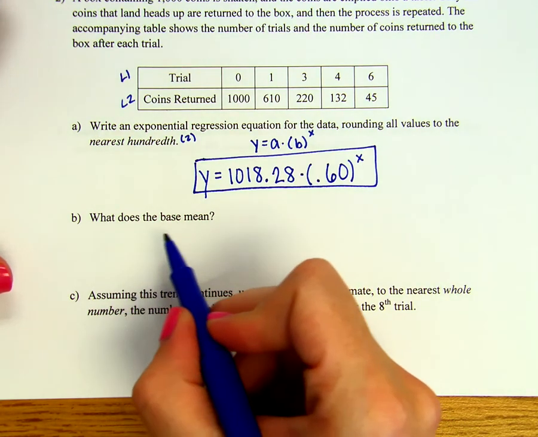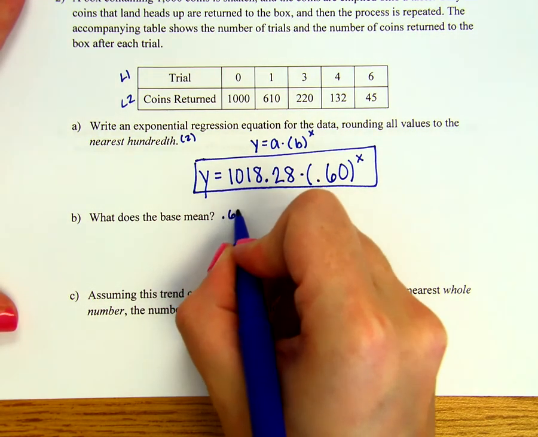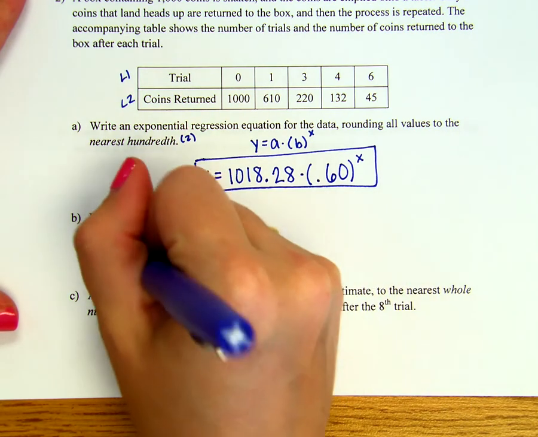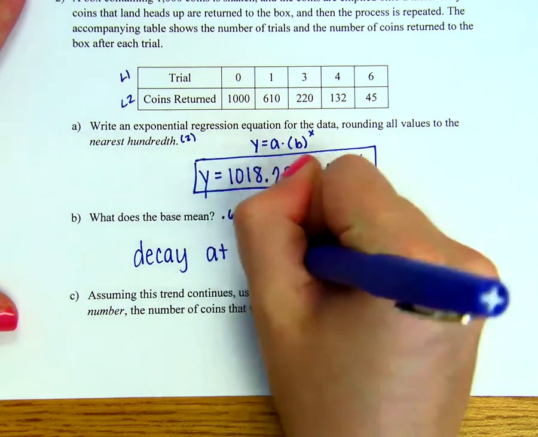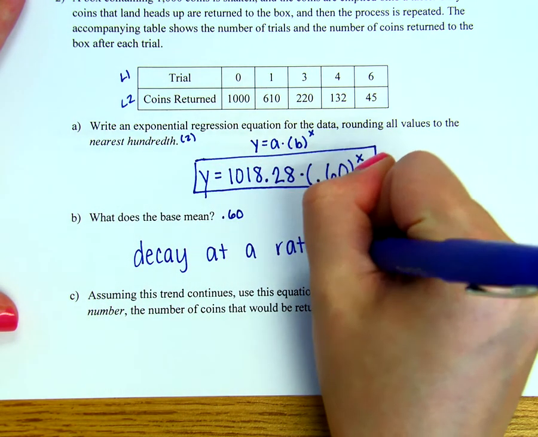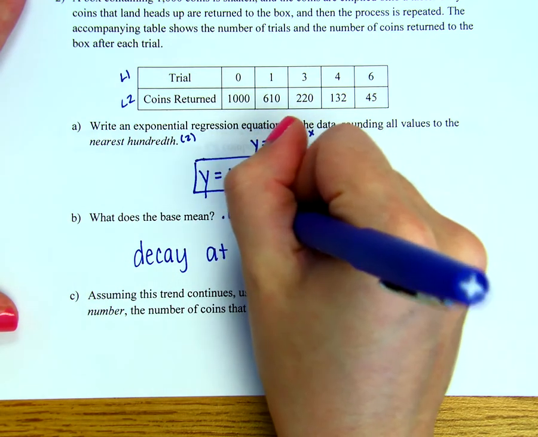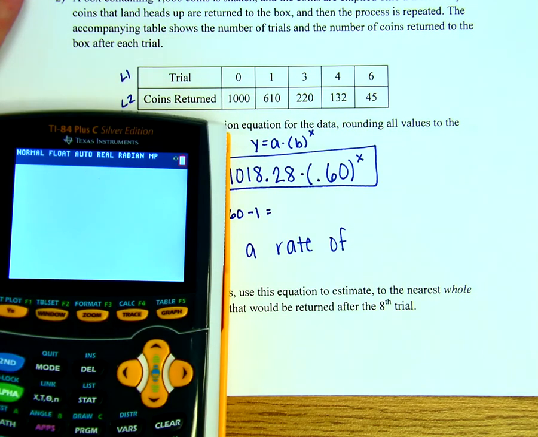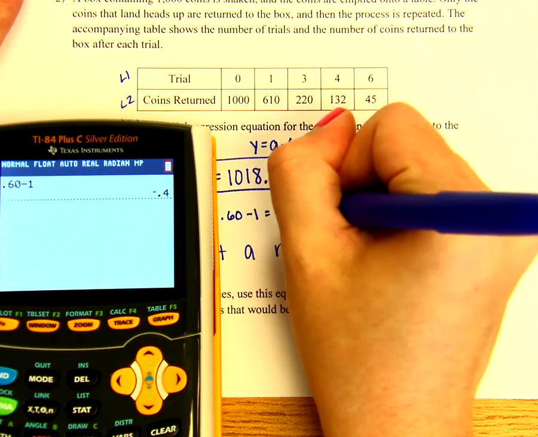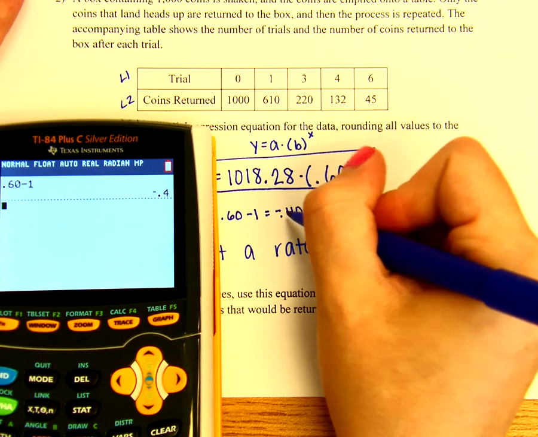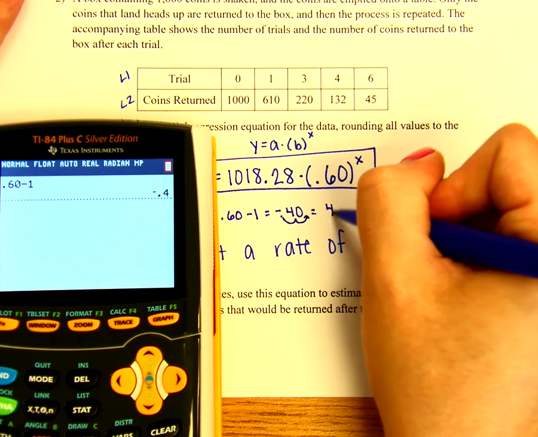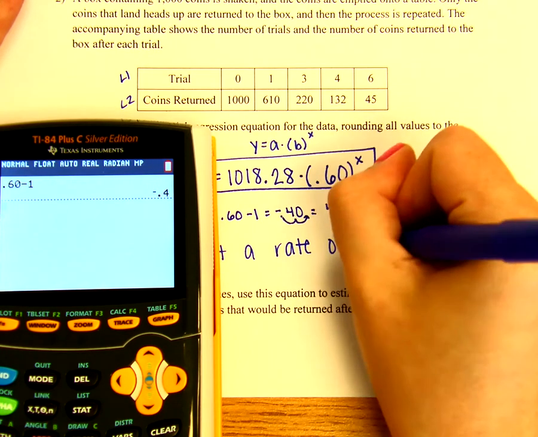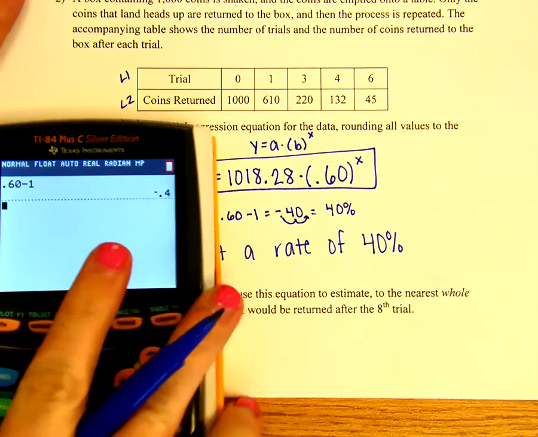It then asks us, what does the base mean? Well, our base is 0.60, which we know is less than 1. So if it's less than 1, we know it's a decay at a rate of, we subtract 1, and that's going to give us our decimal value. So 0.60 minus 1 is negative 0.40. Remember, I told you that negative doesn't really matter. It just tells us it's a decay. Move it 2 places to the right, and so that gives us 40%. So it's a decay at a rate of 40%.